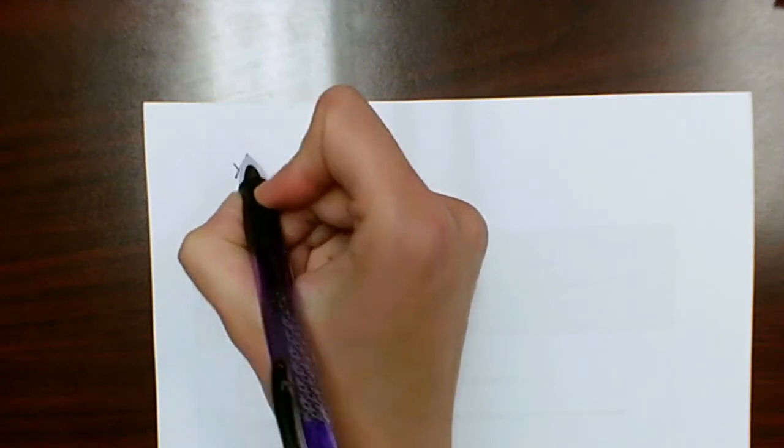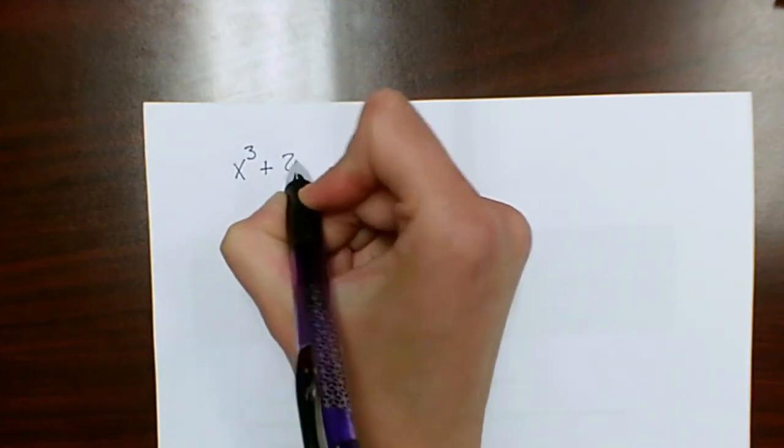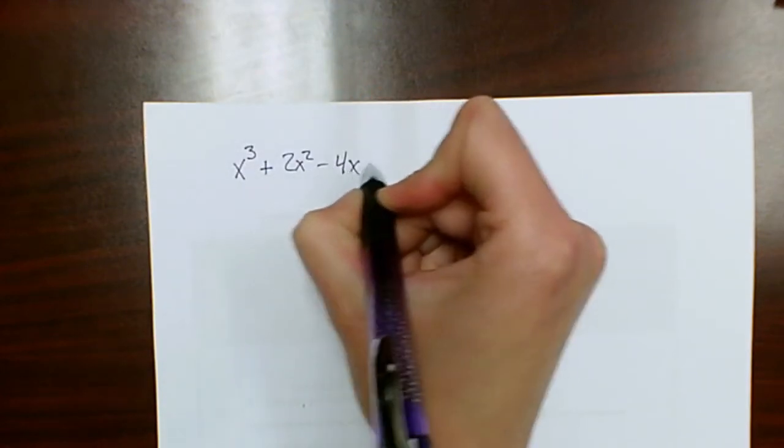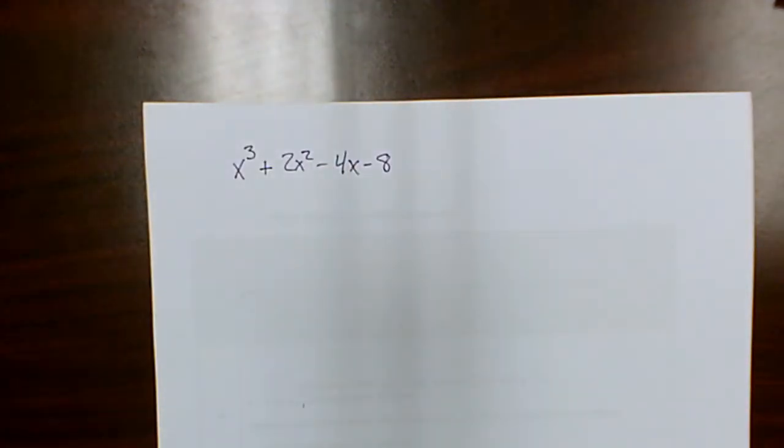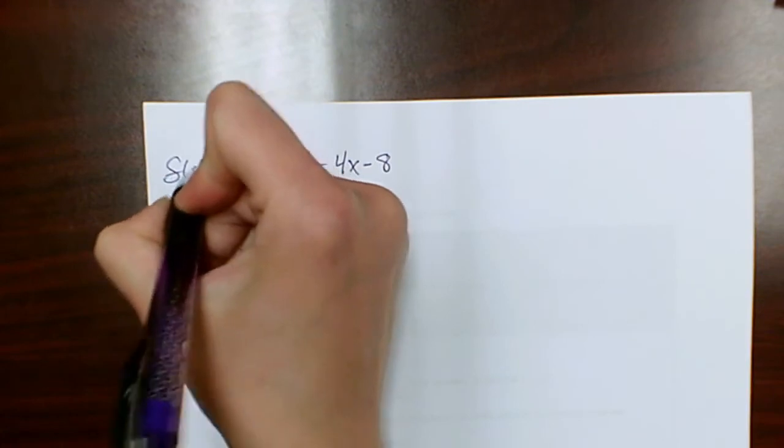Okay, one more and then I will end the video. And we'll do an x to the third one this time. So here is our graph.